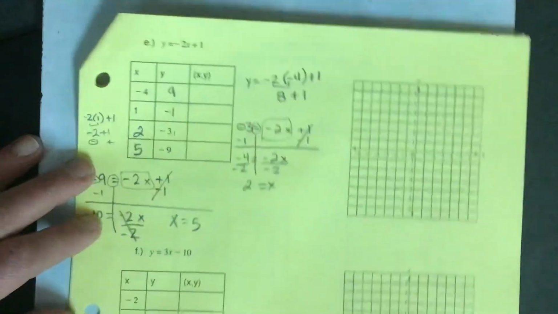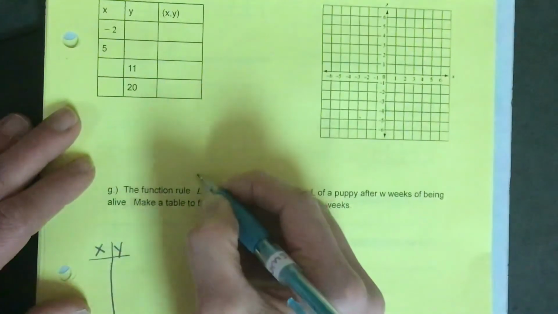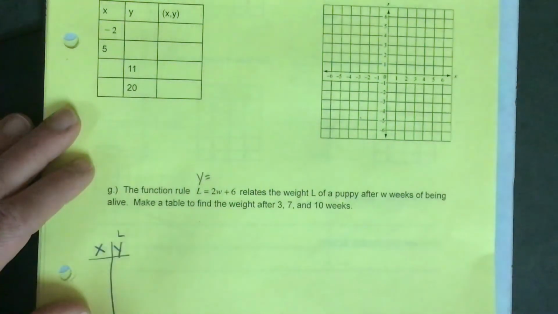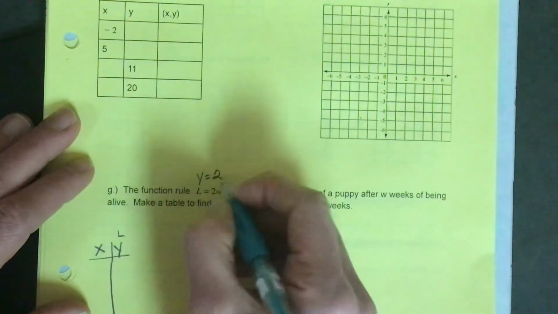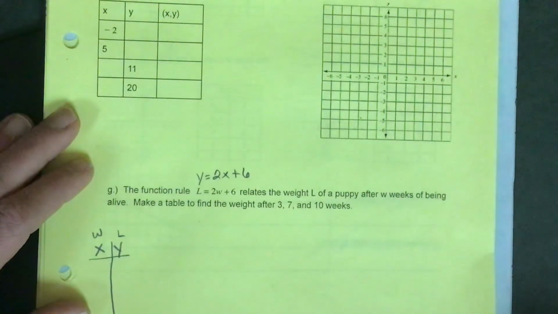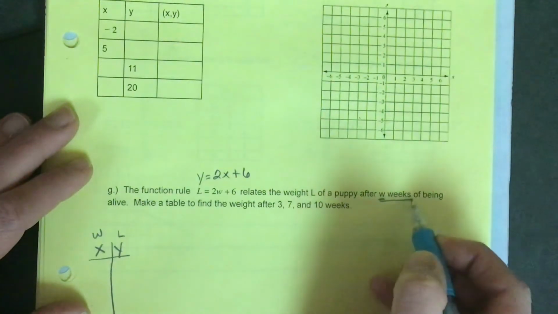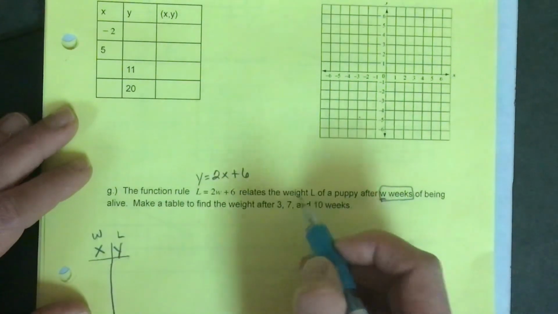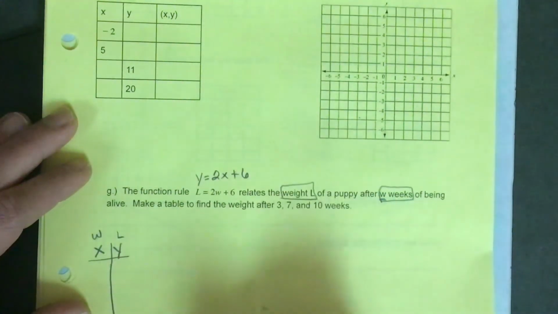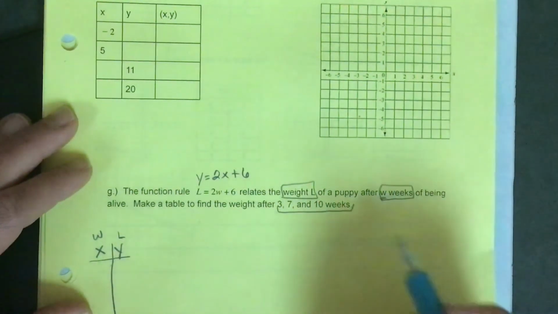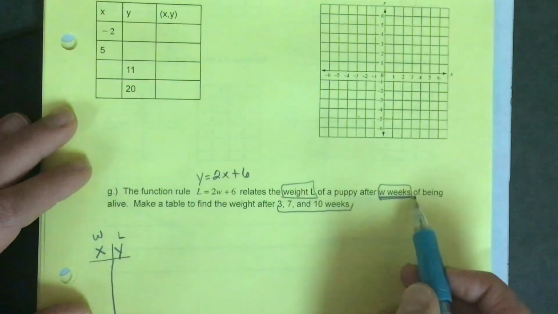But if you recall, the rest of our notes are all Y equals, Y equals, Y equals. So it's set up Y equals. We're going to replace this. So instead of Y, they used L. And instead of X, they used W. So it's the same thing. This might make it a little clearer. Okay, and they'll always tell you W represents the weeks here. So this is our weeks. And right here it says L is the weight of the puppy. And so the L will be the weight. Right here, 3, 7, and 10, it says that this represents the weeks. So I'm going to put it under the column of weeks, W.